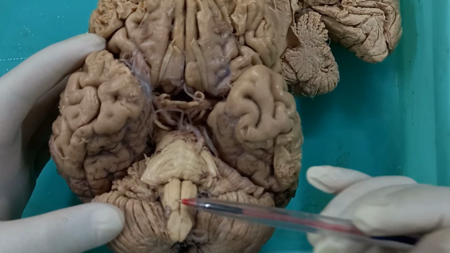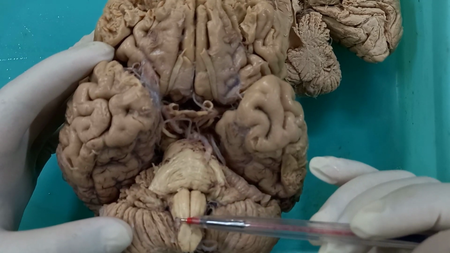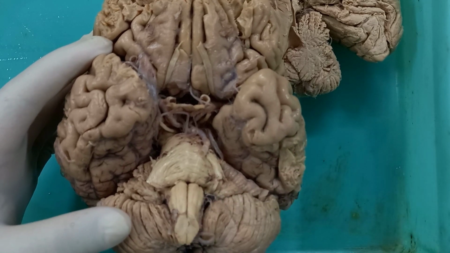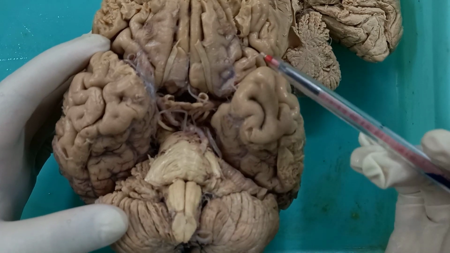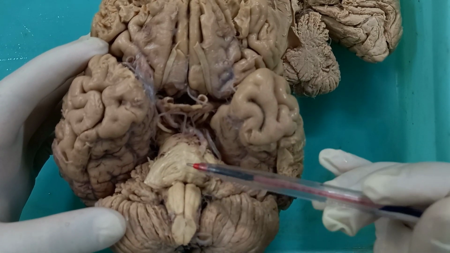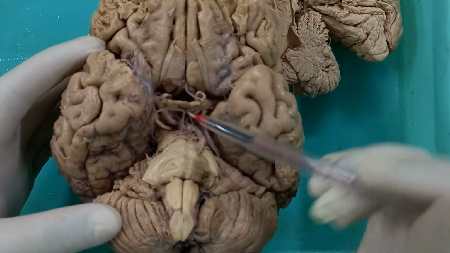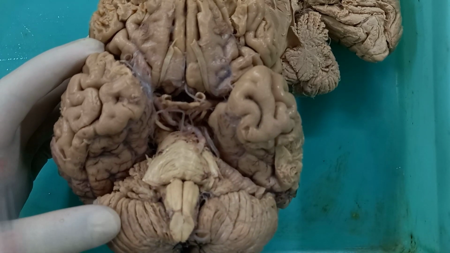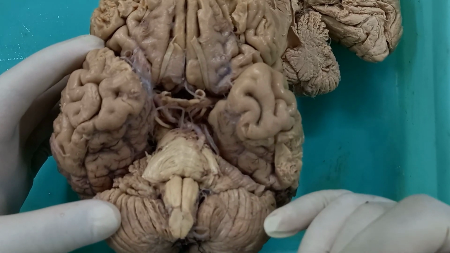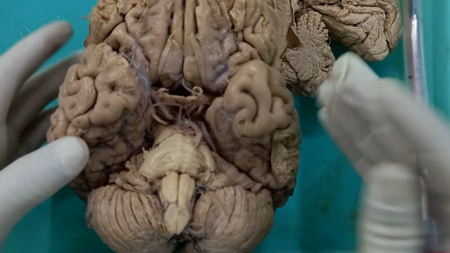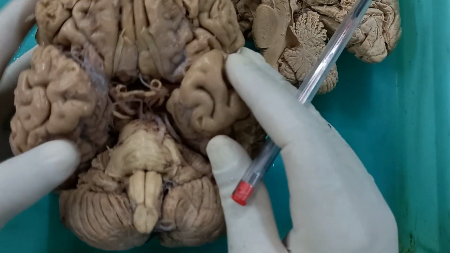And then from the medulla, there is the attachment of the 12th cranial nerve, the hypoglossal, and on the posterolateral sulcus of the medulla there is the attachment of the 9th, 10th and 11th cranial nerves. It means the brain stem gives attachment to 10 pairs of cranial nerves, 10 on the right side and 10 on the left side, starting from the 3rd to the 12th.